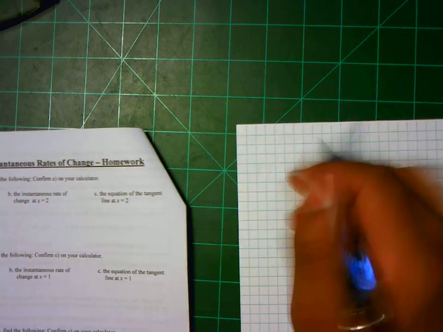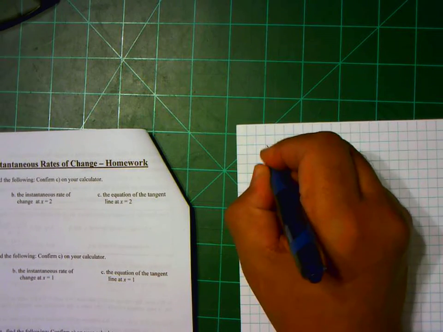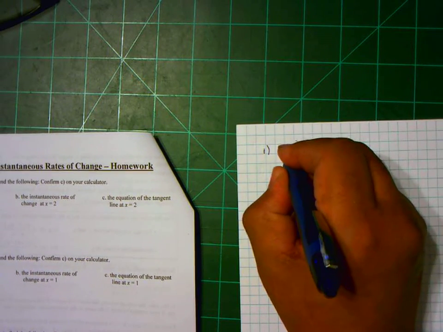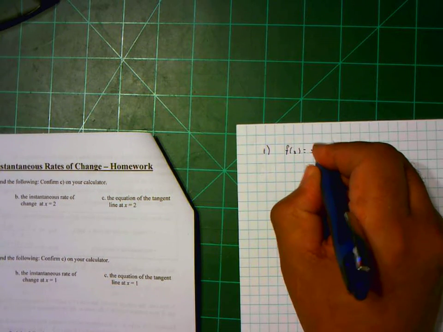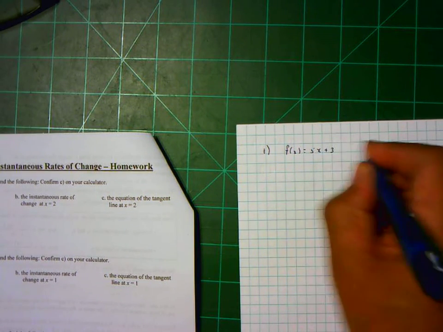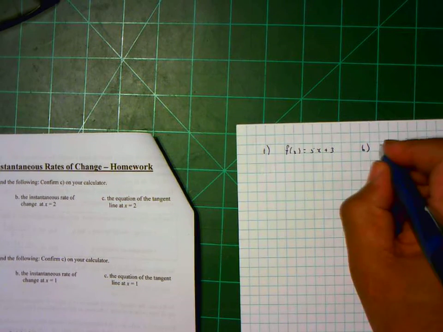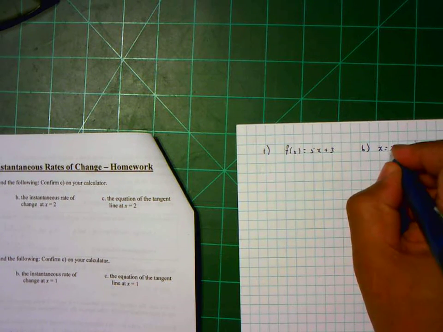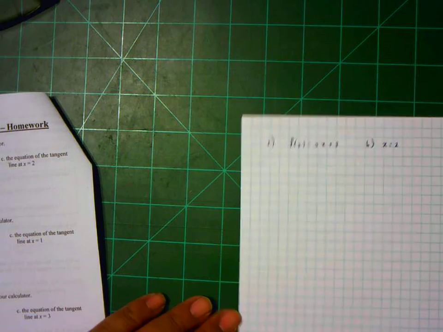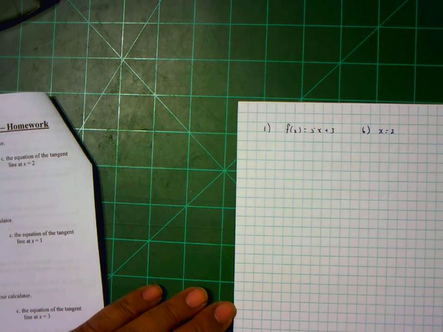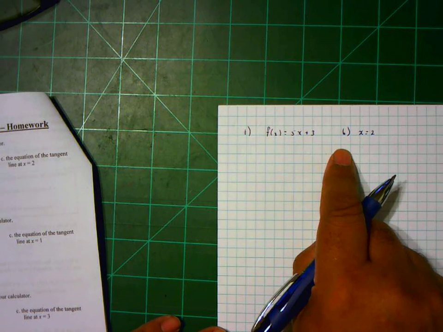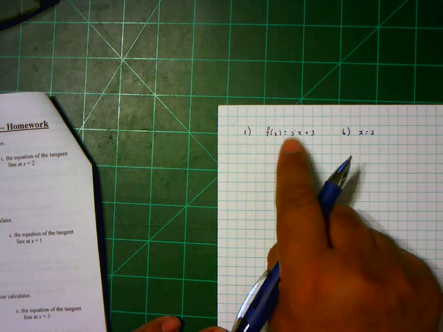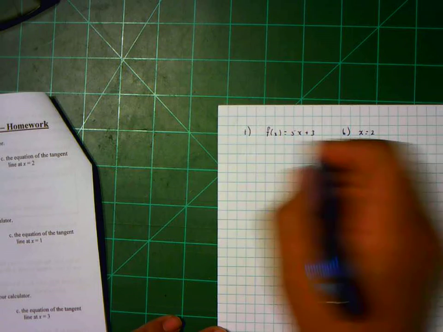So for problem 1, the function is f of x equals 5x plus 3. And for B, we want to know what happens when x equals 2. Now this is a linear function, so we know the slope is constant. So the slope at 2 is going to be the same as the slope anywhere else. So we know what that is. It's going to be 5, but let's work it out here.